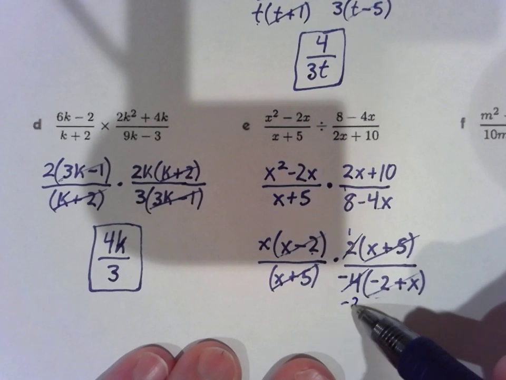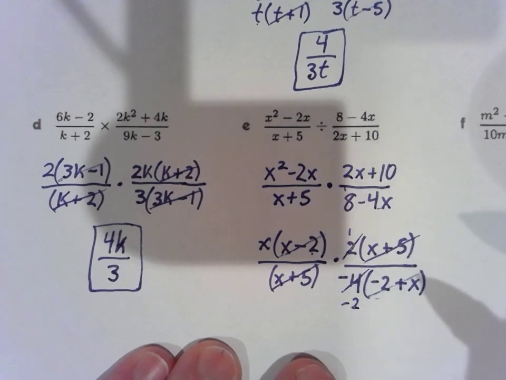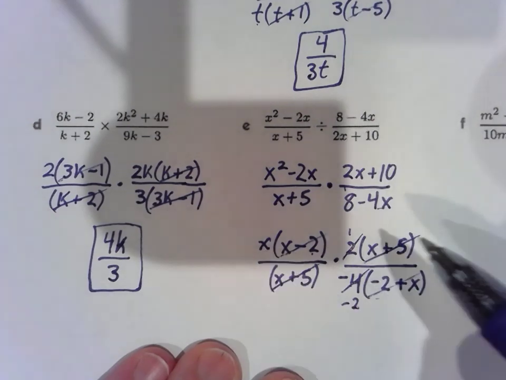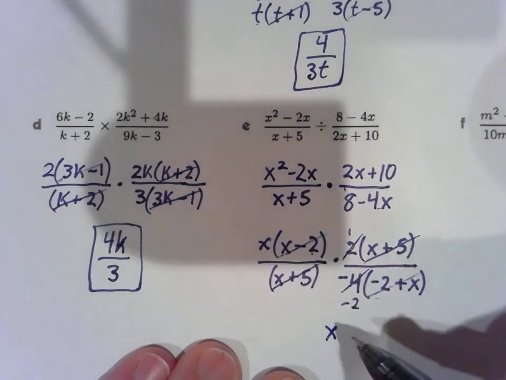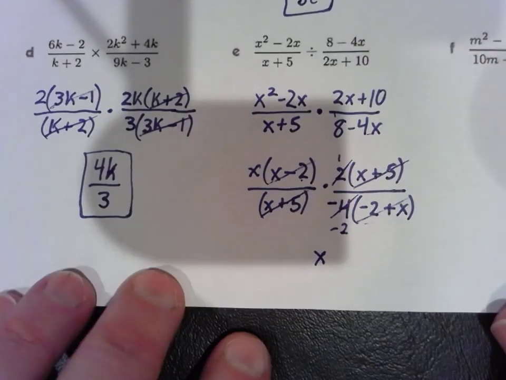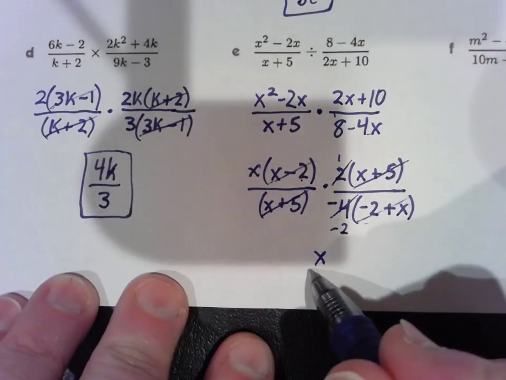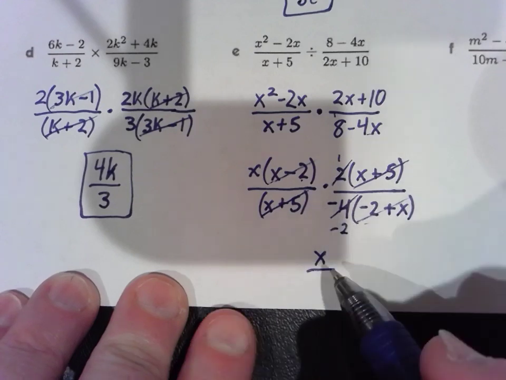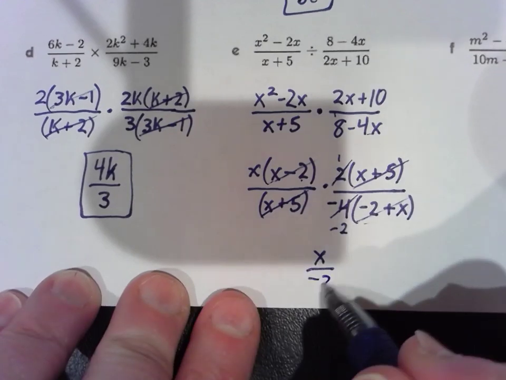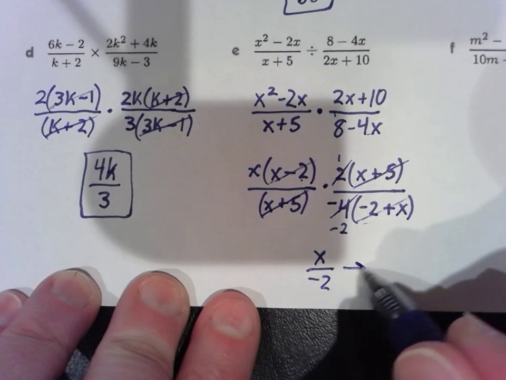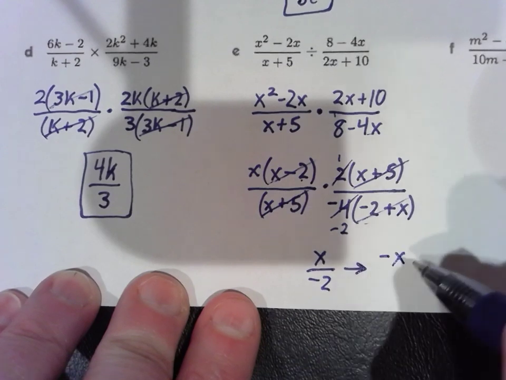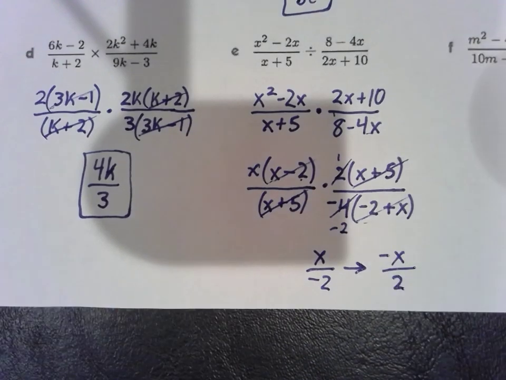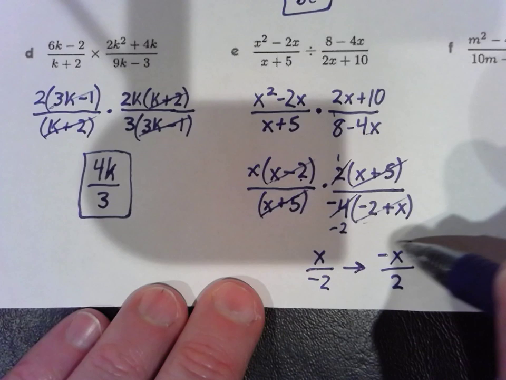So the only thing left on top is x times 1, so just x. And on bottom, the only thing left is a negative 2. So when we divide by a negative 2, most of the time we'll rewrite that so that the negative goes to the top, or at least in front of the fraction. And so negative x over 2, or negative 1/2 x, would be another way to write that.